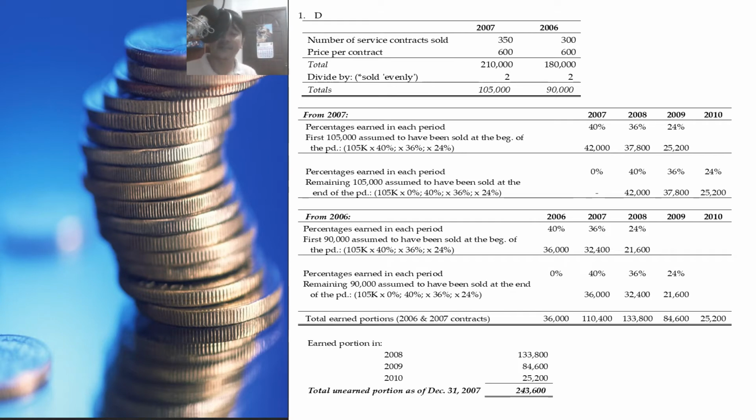Pakipalitan pala yung hindi napalitan. Yung sa may parenthesis, 105 pa rin nakalagay, no? It should be 90,000. So, balik tayo. Yung sa second year niya, 2007, 90,000 times 36% and 24% times 90,000, 21,600.